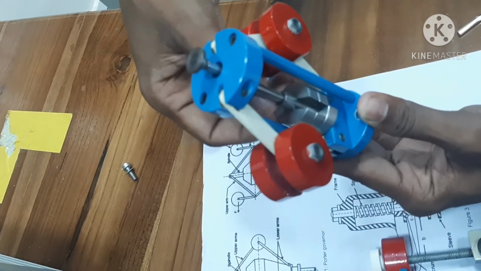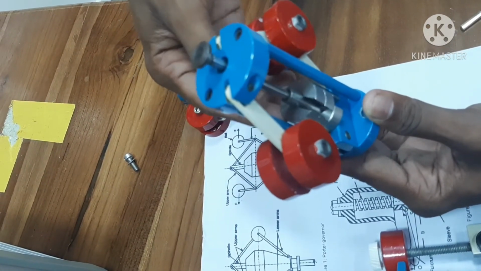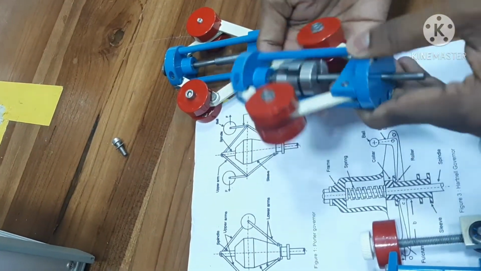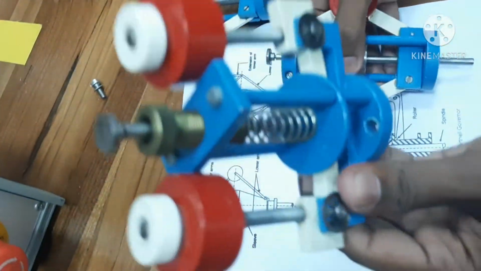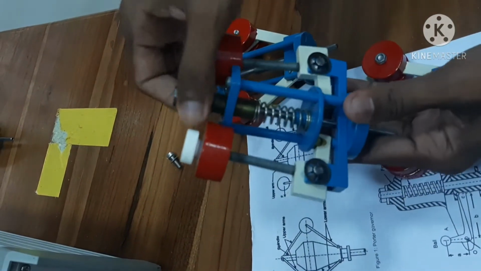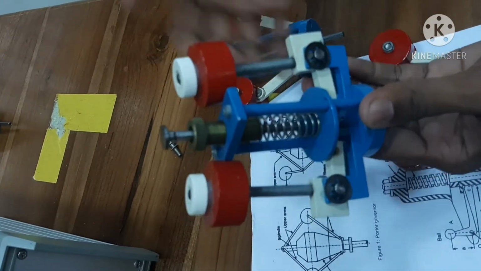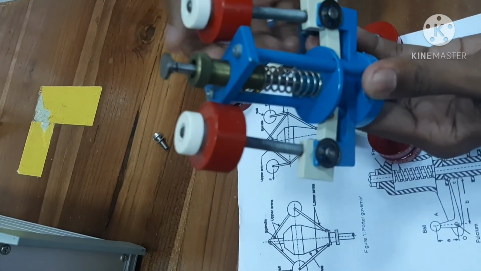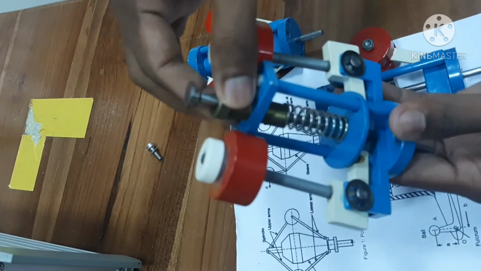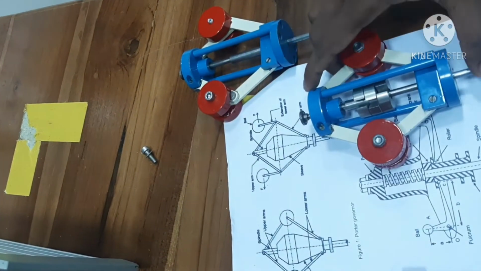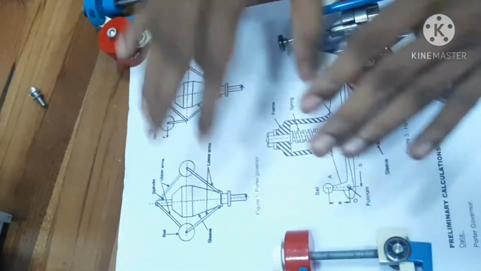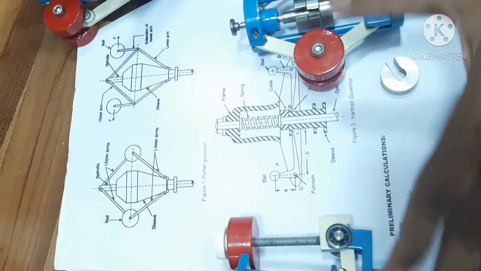If we add more weight, that means we have to rotate it at high speed to move the flyweight upward, right? But for the Hartnell governor we will give force using the spring. We know the pitch length, so if we know the spring constant and those things, we can measure the force that we are applying.